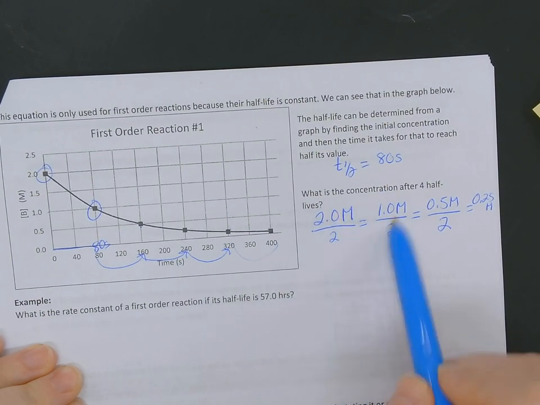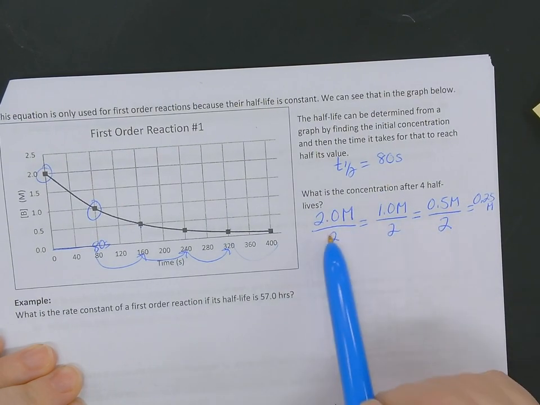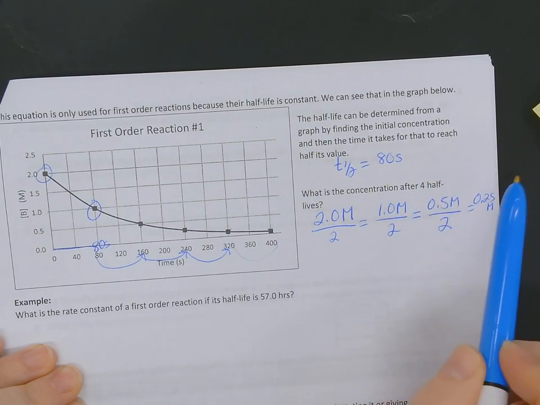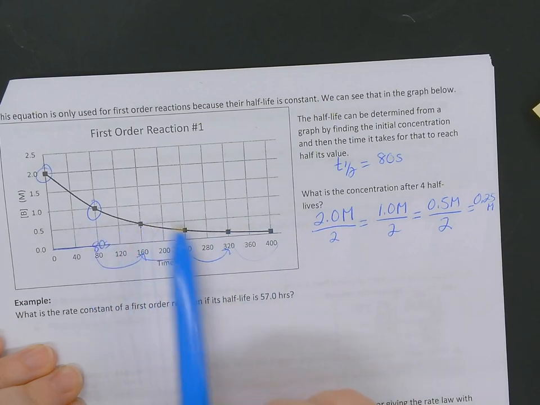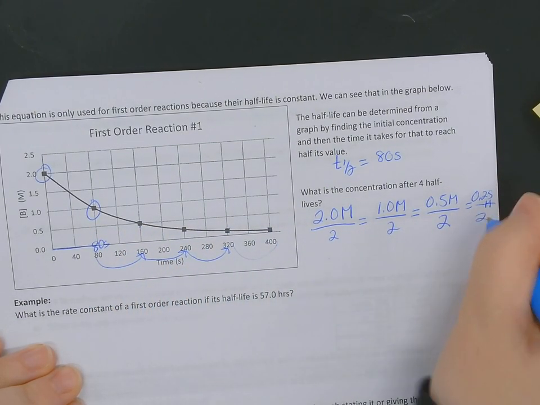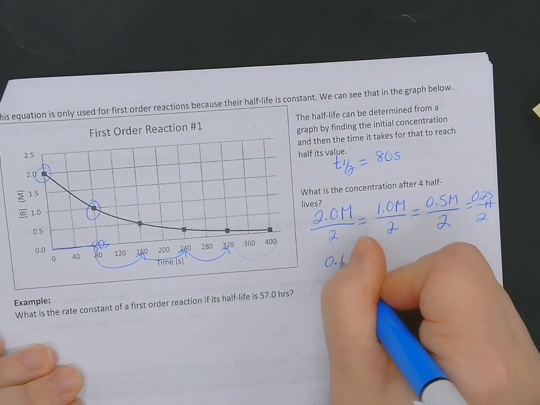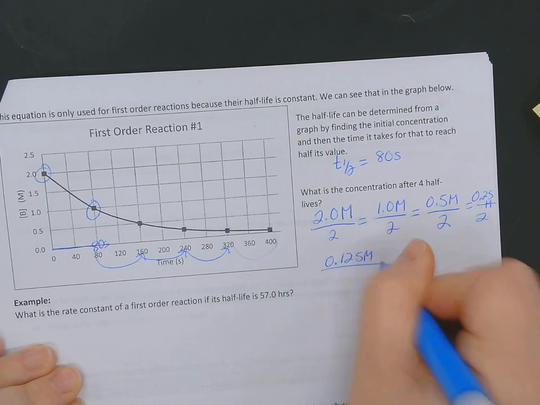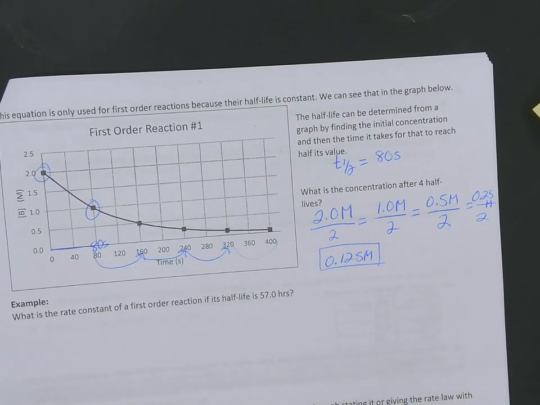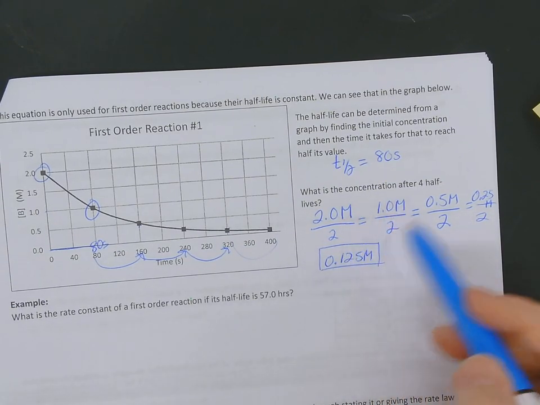So that's initial, 1 half-life, 2 half-lives, 3 half-lives. And then we do one more. 0.25 divided by 2 would give me 0.125 molar. So that would be my concentration after 4 half-lives, after I've divided in half 4 times.